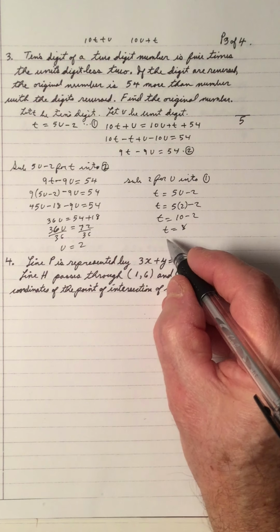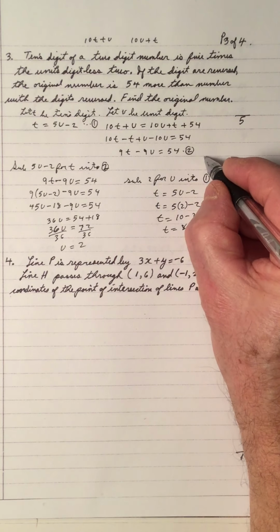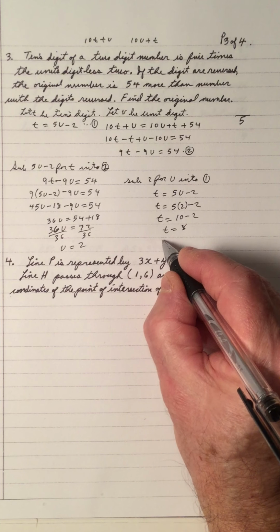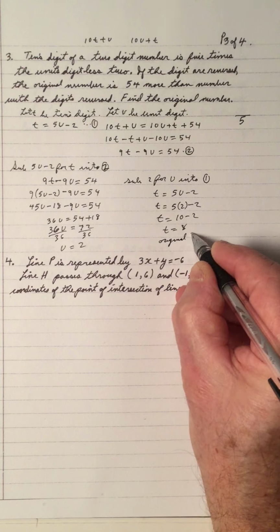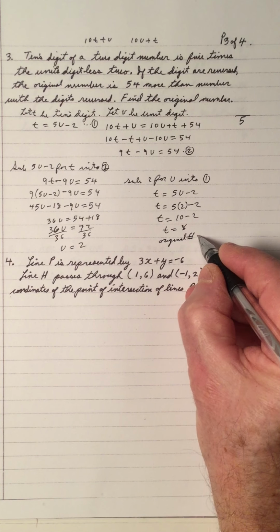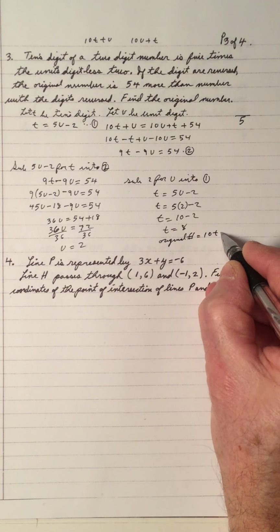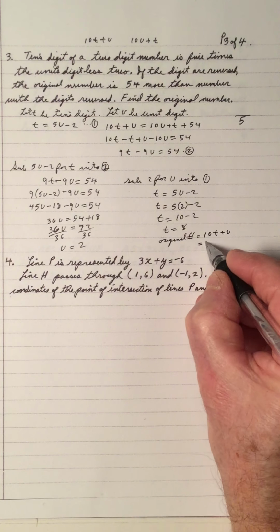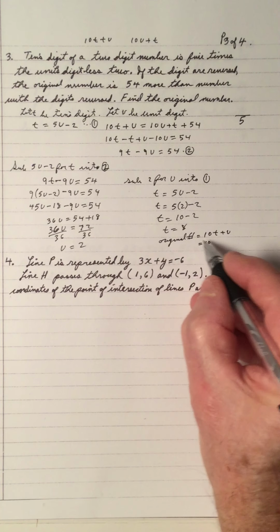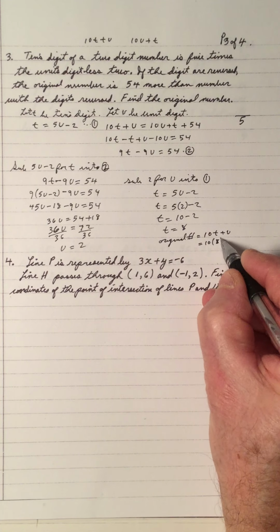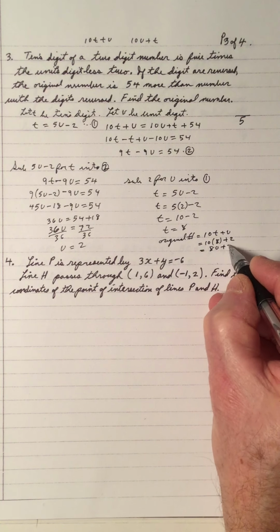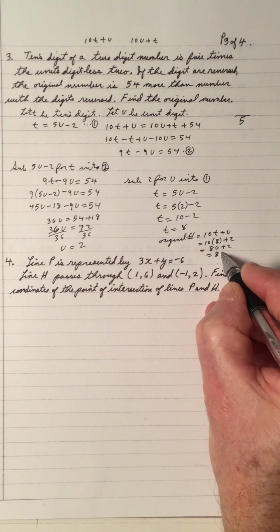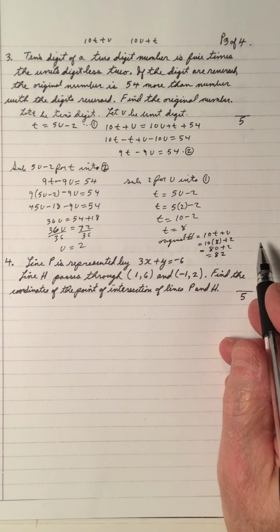And so the number, let's go down and put down the number. So the original number is 10t plus u. So the tens digit is 8. Units digit is 2. That's 80 plus 2. So the original number is 82.